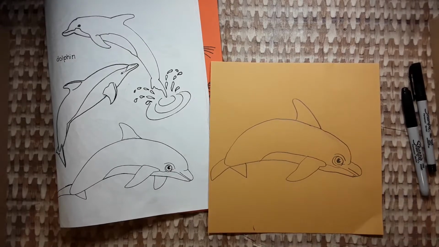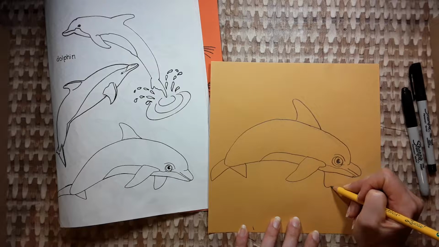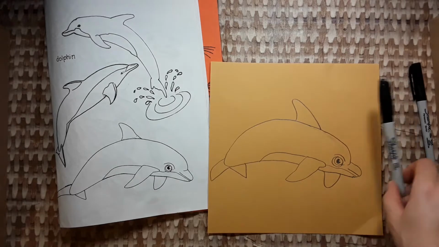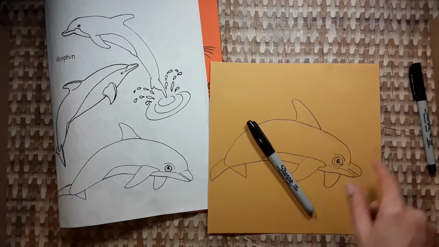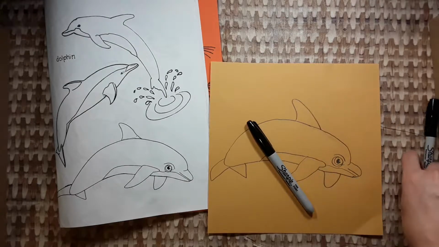When you're done, double check to make sure that you haven't missed anything. Aha, we still need to draw one of the fins. When you're sure that your drawing has all of the parts, please trace using the big Sharpie. The big Sharpie works better than the small pen Sharpie for this project.